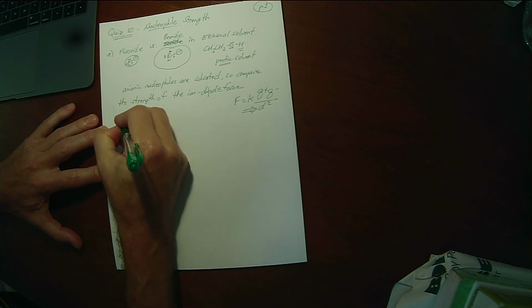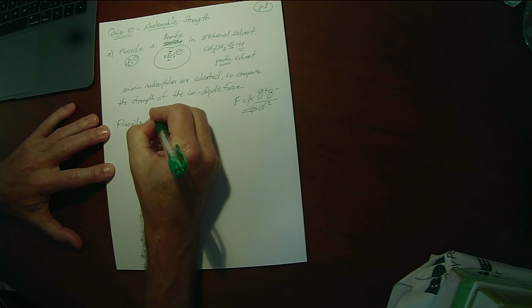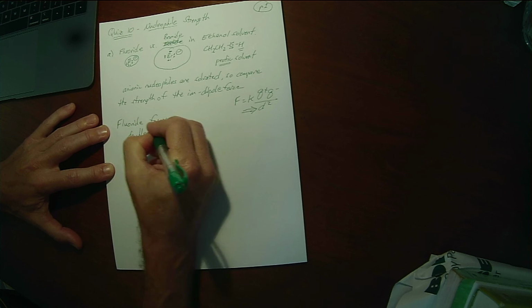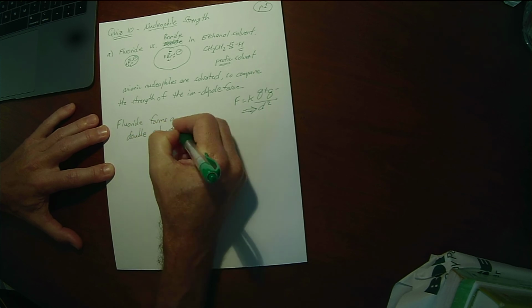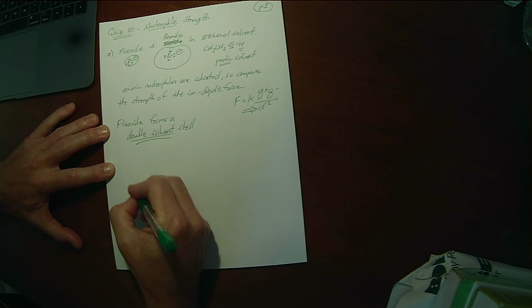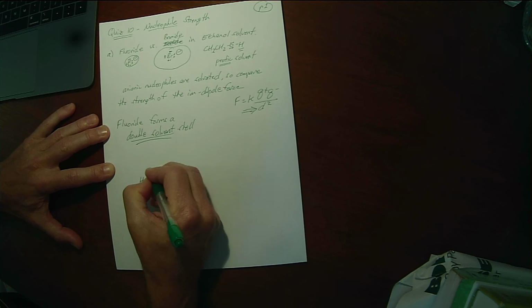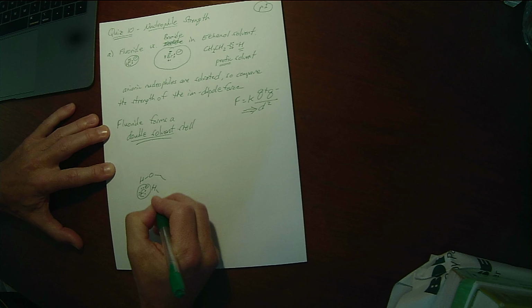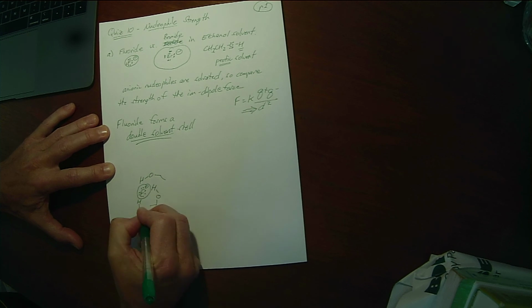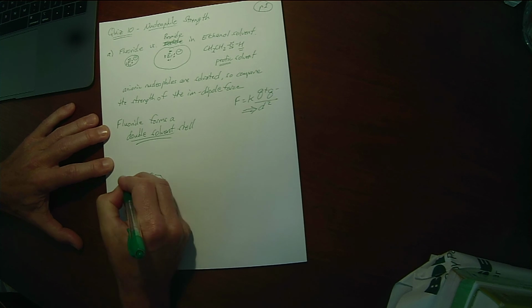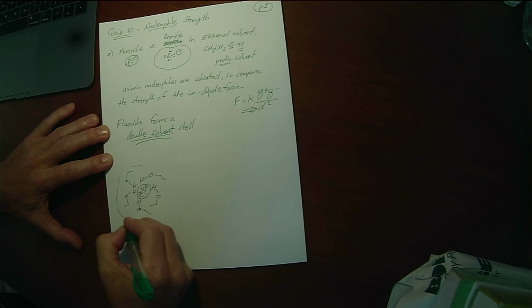And fluoride forms a double solvent shell. So if you want full credit on this, you had to tell me that fluoride formed a double solvent shell, and then you had to draw a picture that shows that anion, fluoride, right, surrounded by the partial positive hydrogens of the ethanol. And I don't know how many you needed to show, but some, so that you get a solvent shell here.